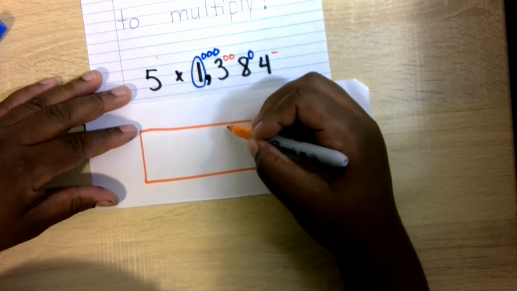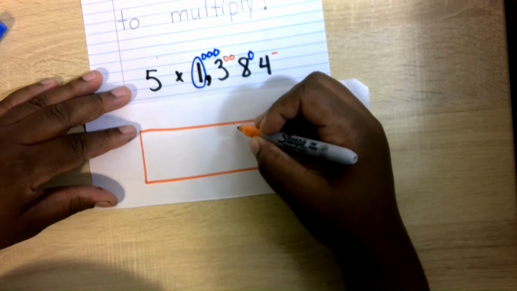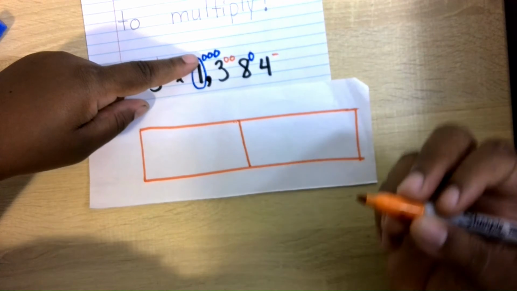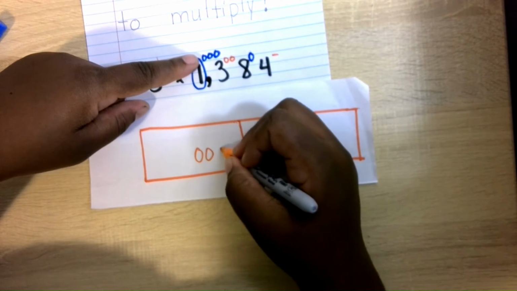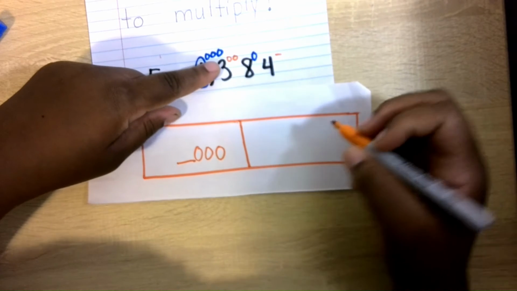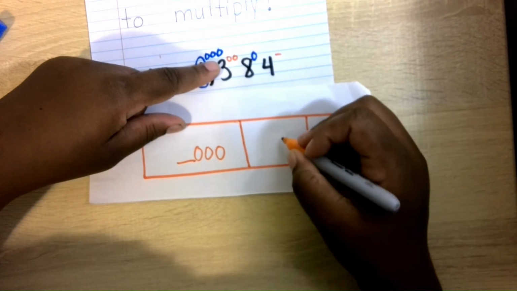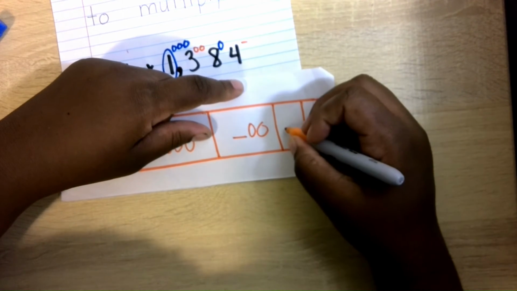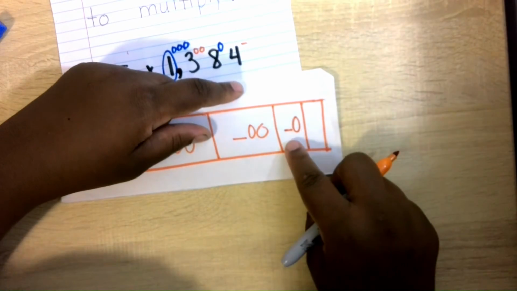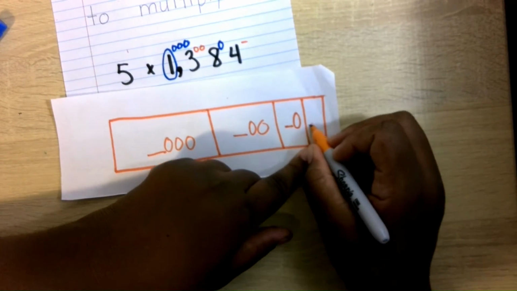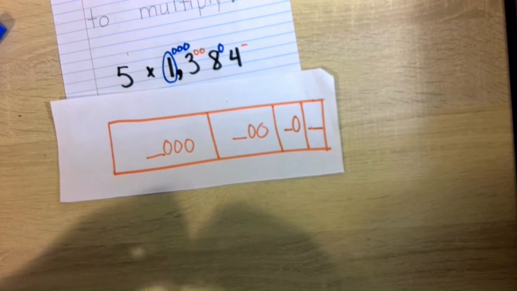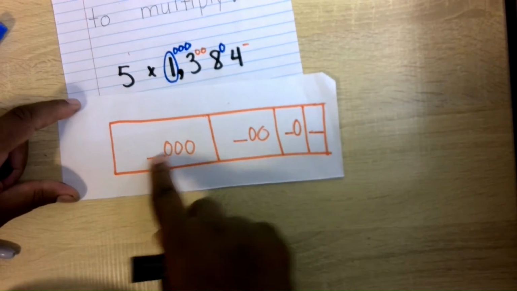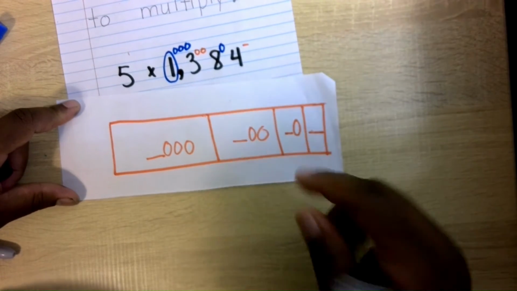So I'm going to divide my rectangle into 4 parts. Each part will represent a place value part. Thousands is the biggest part, and so I'm going to put my 1,000 part there. Hundreds is the next biggest part, and so I'm going to put my 100 part here. Then I have my T part, my 10 part, so I'll put that there. And then my unit part, I just need to write on that line. There are no zeros. So I'm going to have a 1,000 part, a 100 part, a 10 part, and a unit part.